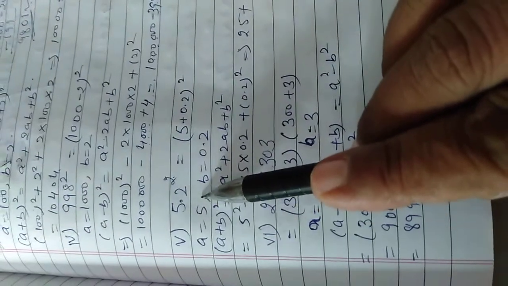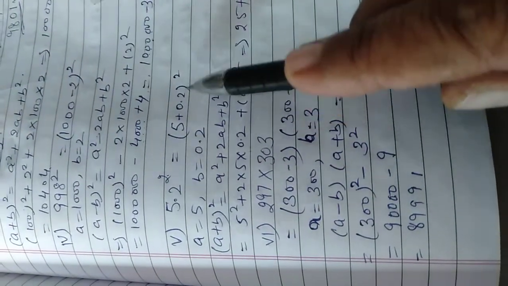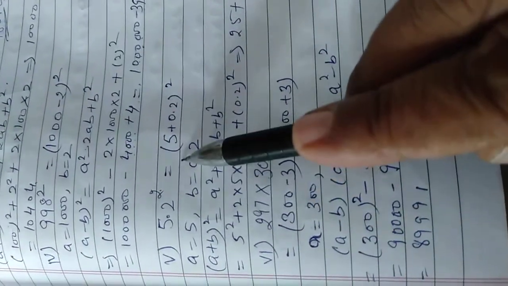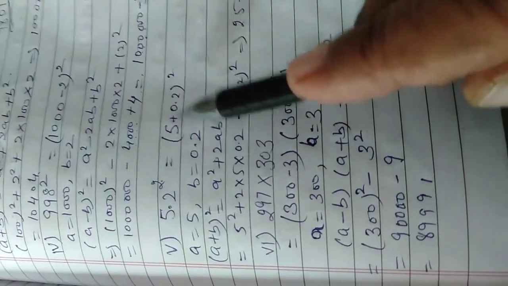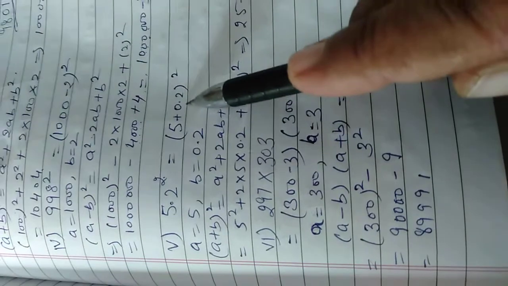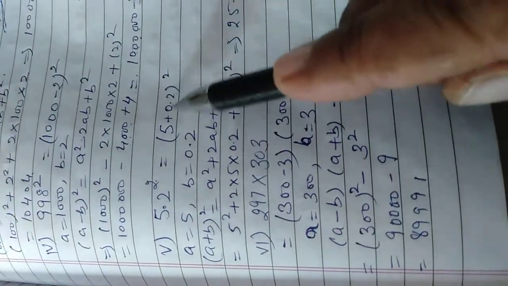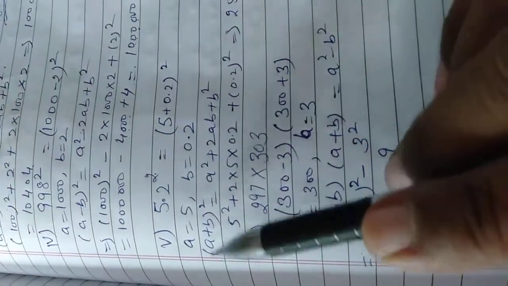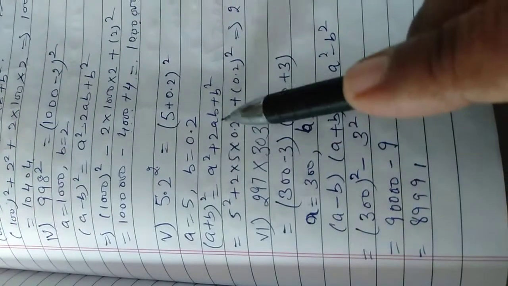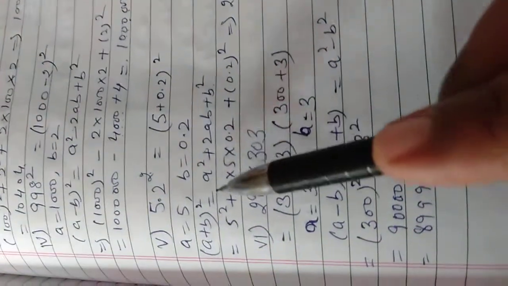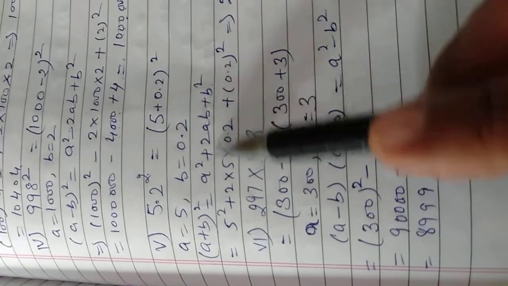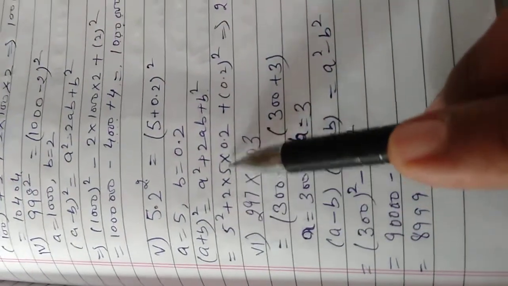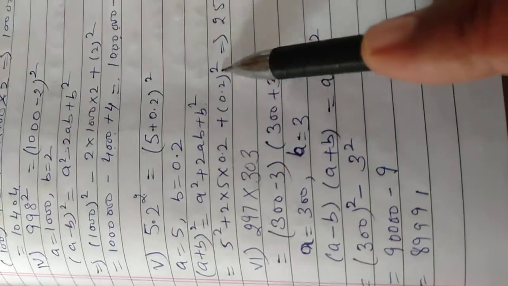This is 5.2 square, so you can do 5 plus 0.2 or you can do 6 minus 0.8. Both can be done, but it is quite easy to do by 5 plus 0.2, 5 plus 0.2 square. So A is 5, B is 0.2. So A plus B whole square, that is A square plus 2AB plus B square. So A and B you can just put in the identity. So this is 5 square plus 2 into 5 into 0.2 plus 0.2 square.